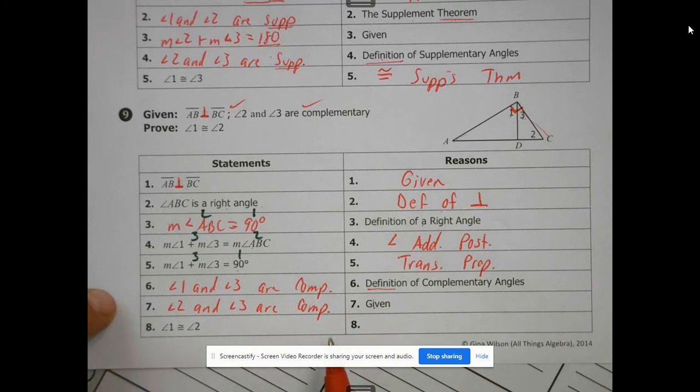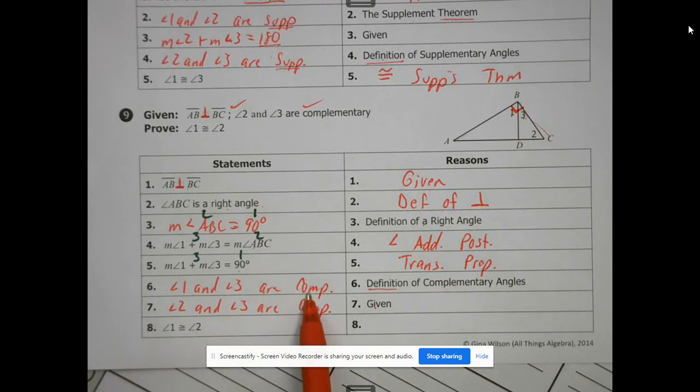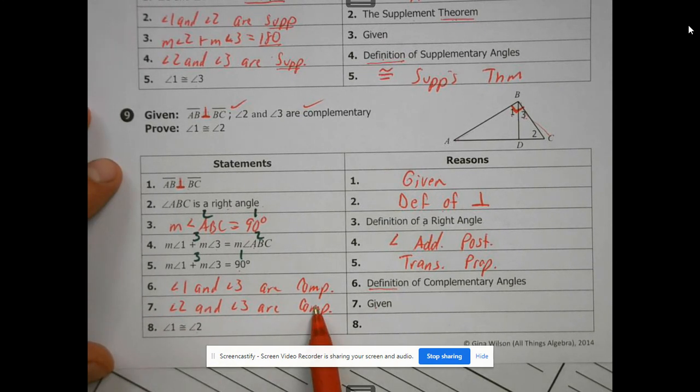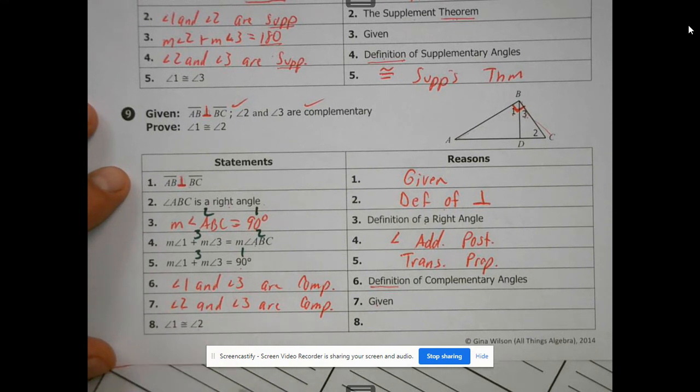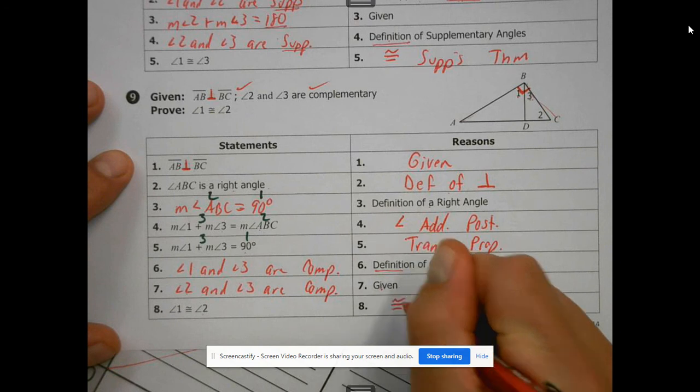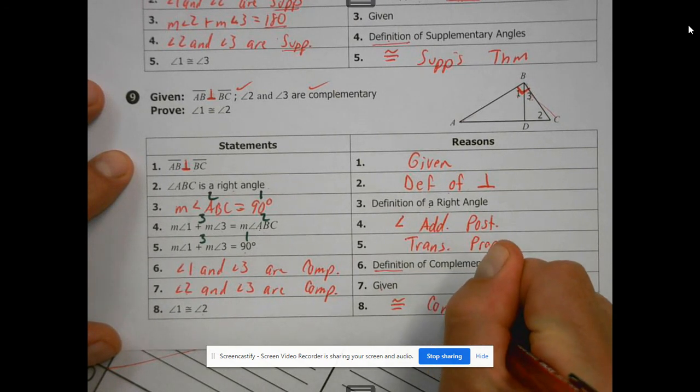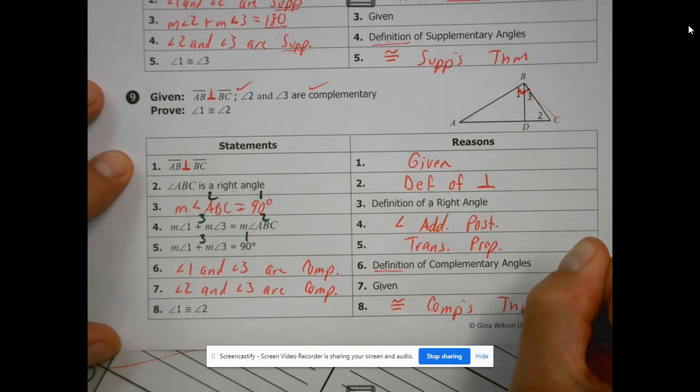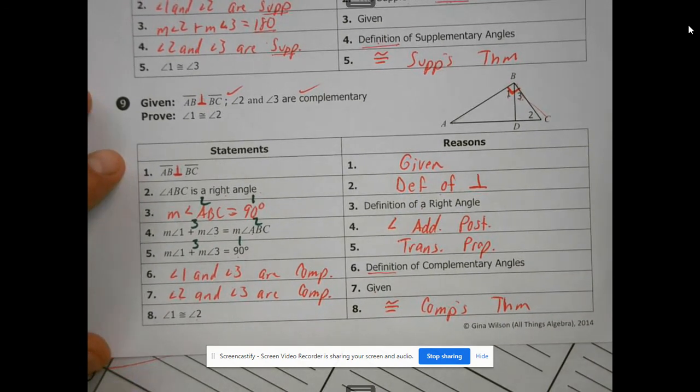Okay, check this out. Line 7 to 8. Okay, it says angle 1 is congruent to angle 2. Well, check it out. If 1 and 3 are complementary, and 2 and 3 are complementary, then I know that these guys are congruent to each other because they are complementary to the same angle. This is your congruent complements theorem. That's it for angle proofs.